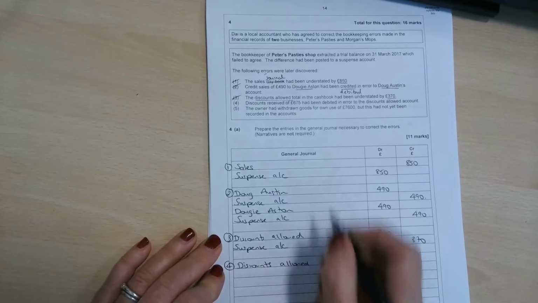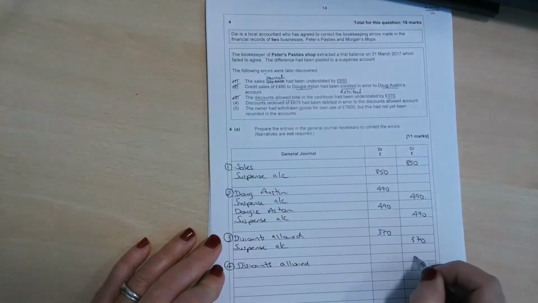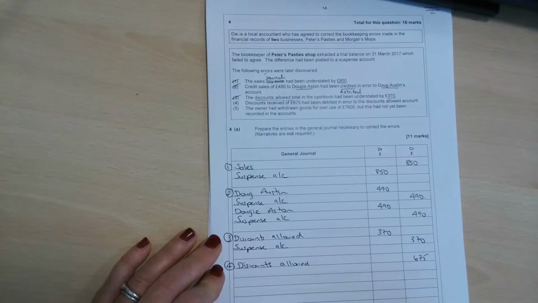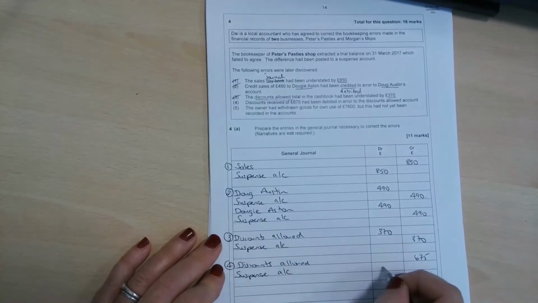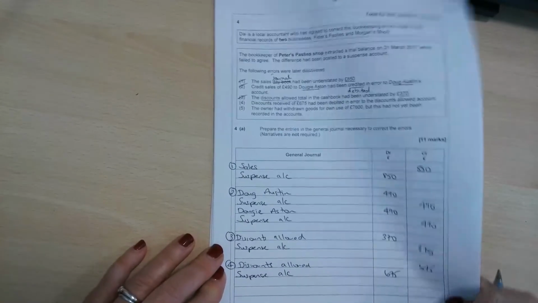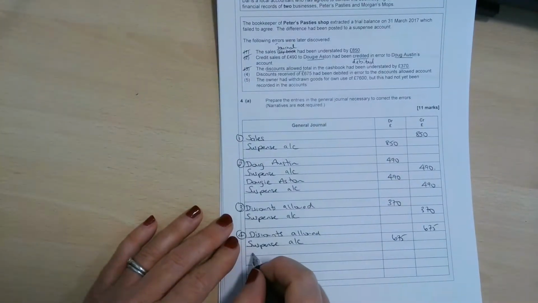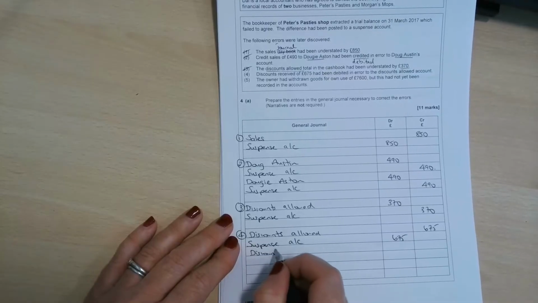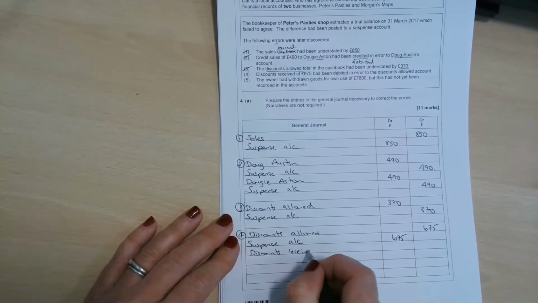At the moment, it's been debited to discounts allowed, so we're going to need to credit discounts allowed with 675, and debit the suspense account with 675, because remember it's a one-sided error, so the other half of the entry is going to be deposited into the suspense account. And then let's put the correct entry into discounts received.